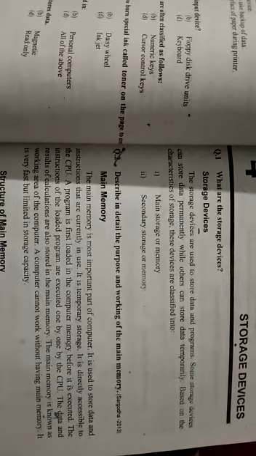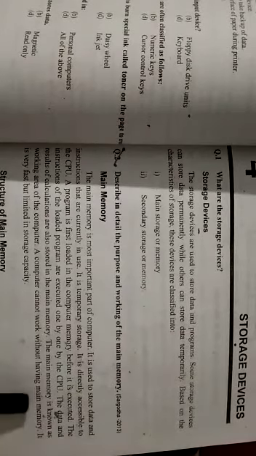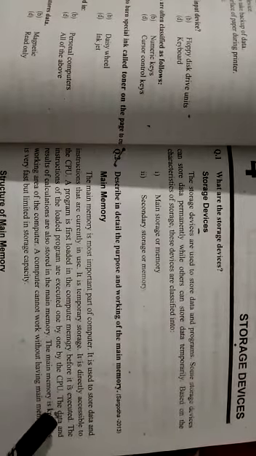And we have discussed yesterday that main memory is the most important part of computer, and it is used to store data and instructions that are currently in use, and that is directly accessible to the CPU, that is directly linked by the CPU. The program is loaded in computer memory before its execution. Data and results of calculations are stored in main memory, and computer cannot work without having main memory. And there are two types of main memory for storing data, RAM and ROM.